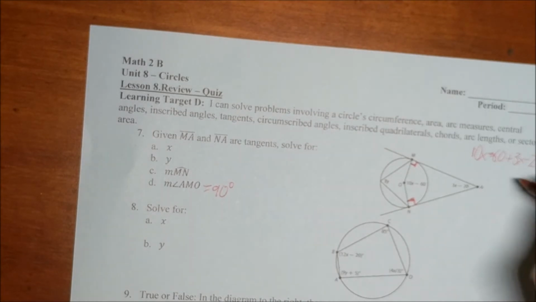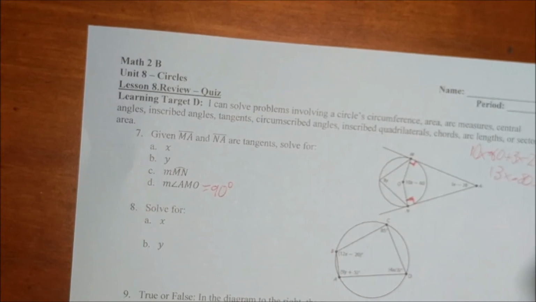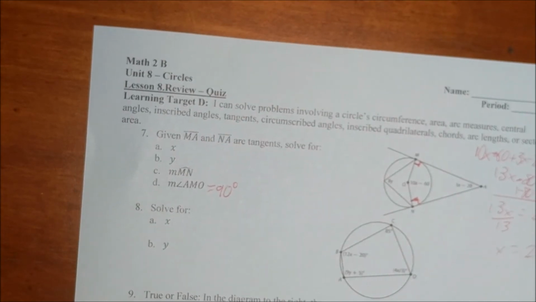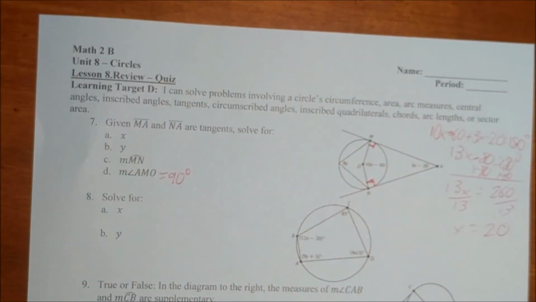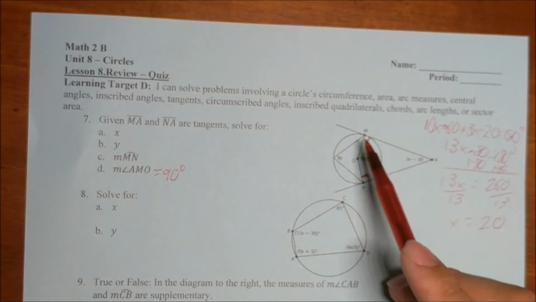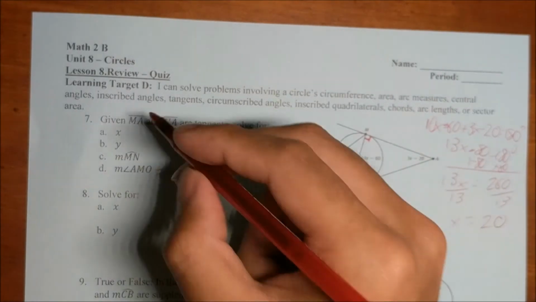They add up to 180 degrees. Okay, so again, the circumscribed and central angle add up to 180, so I just solve for x.